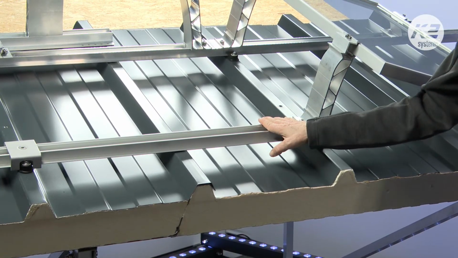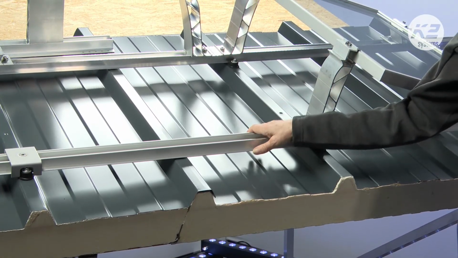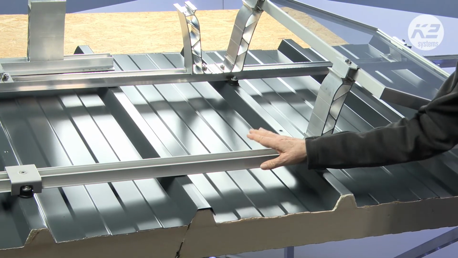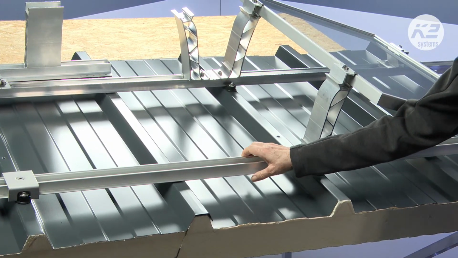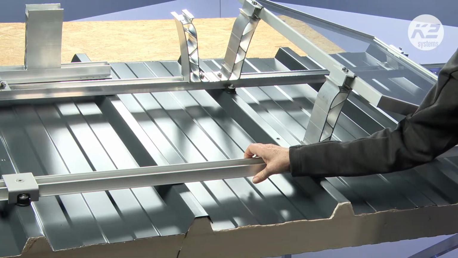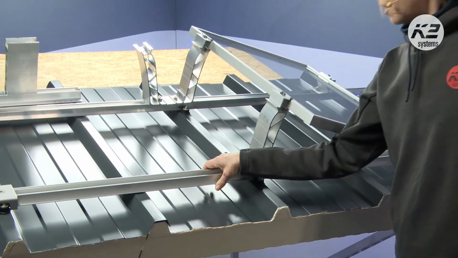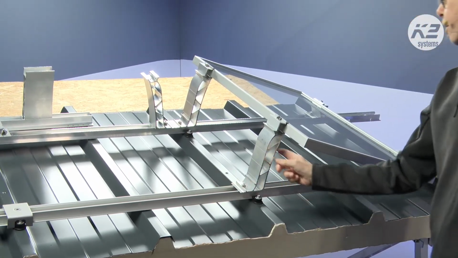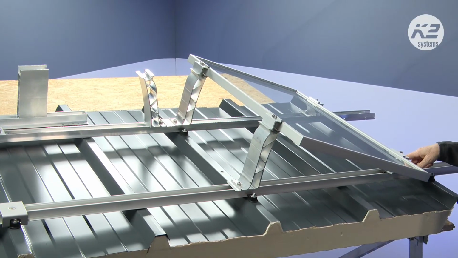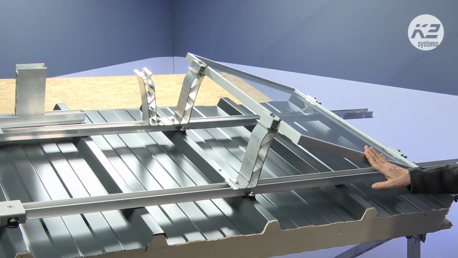The first system we can install there is the same that you could install on a flat roof. It's a BasicRail at the bottom. There are pieces to create the inclination of the module.